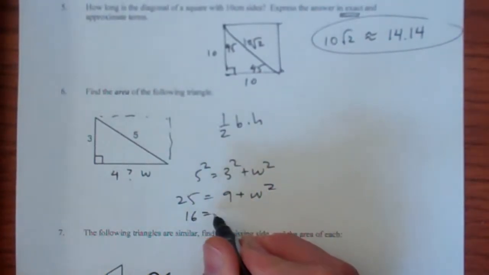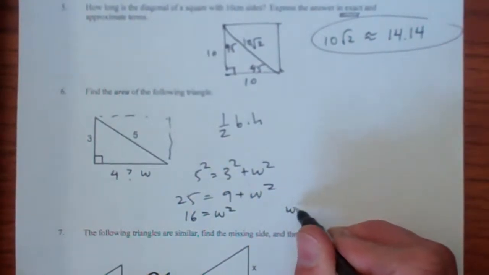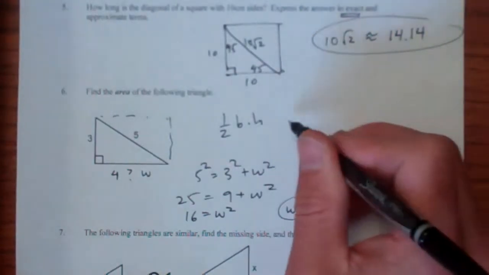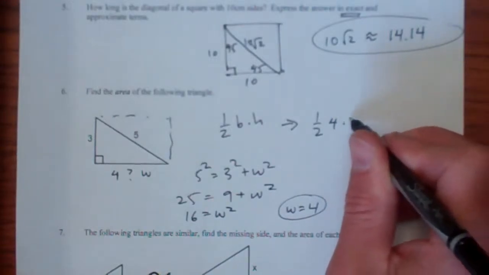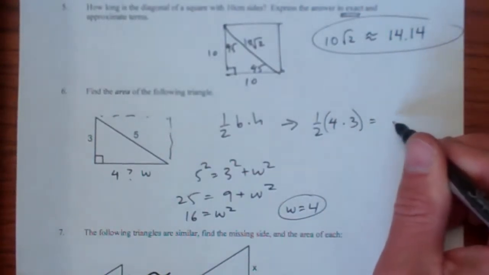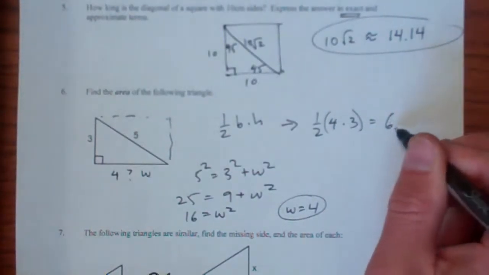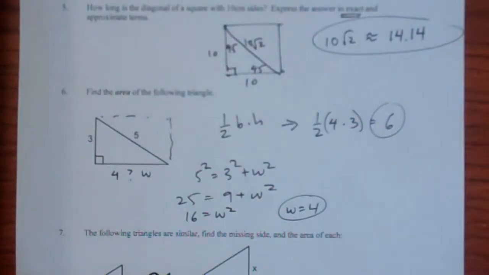So 16 equals w squared. So w equals 4. And when I plug this in up here, I get 1/2 times 4 times 3. That's equal to 1/2 of 12, which is 6. So that's the area of that triangle.